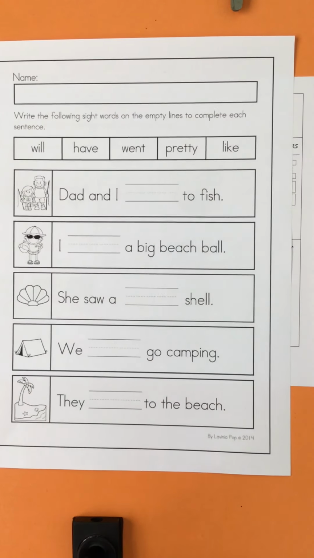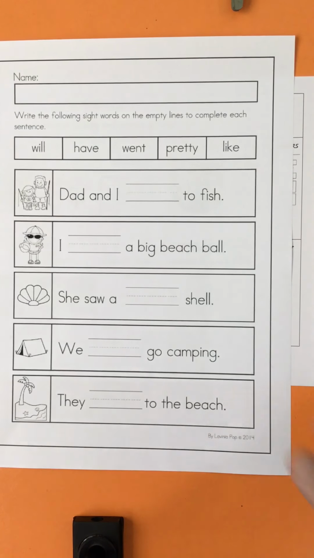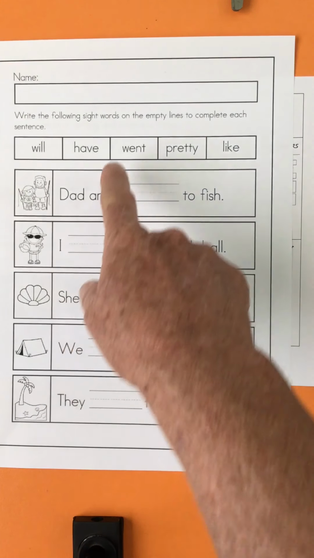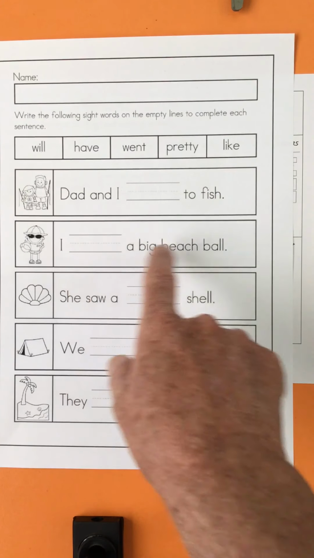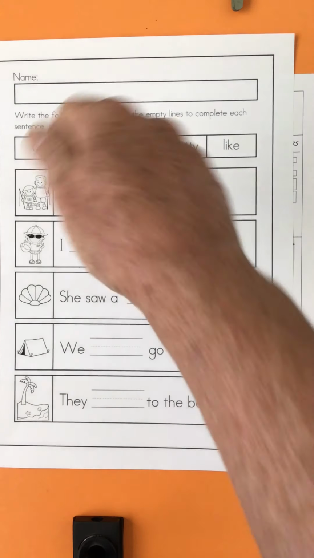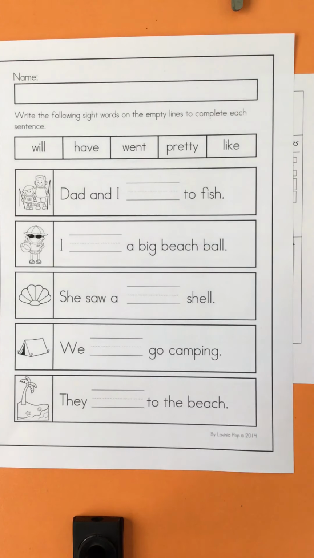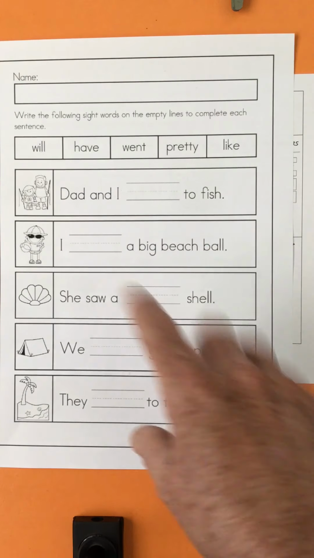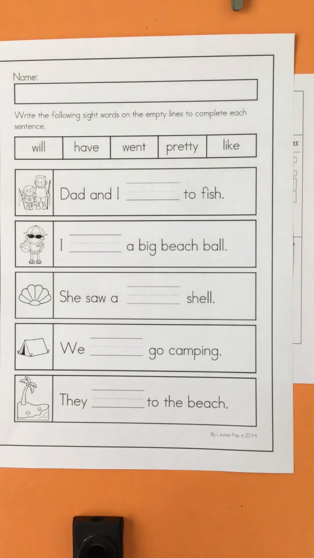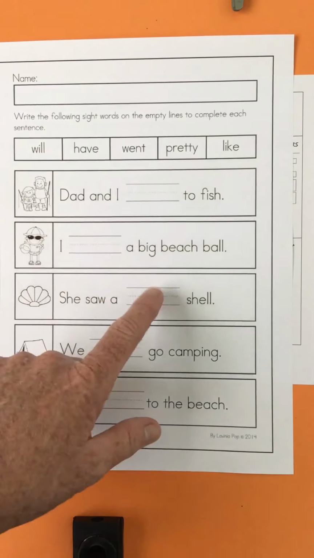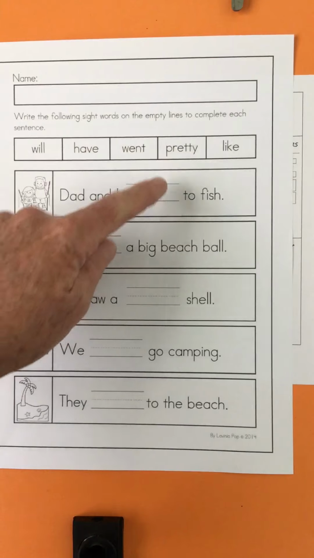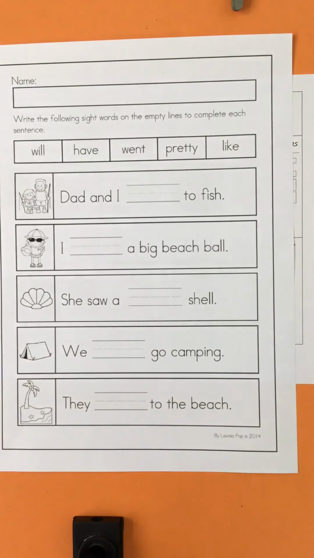So you're trying out different words to see if it makes sense. I like a big beach ball, or I have a big beach ball. What fits better? The kids just pick a word that fits. You work with them, read them all first, put in the words you think go in those spaces, and then they can write them in, or even cut them out and glue them into the space like a puzzle.